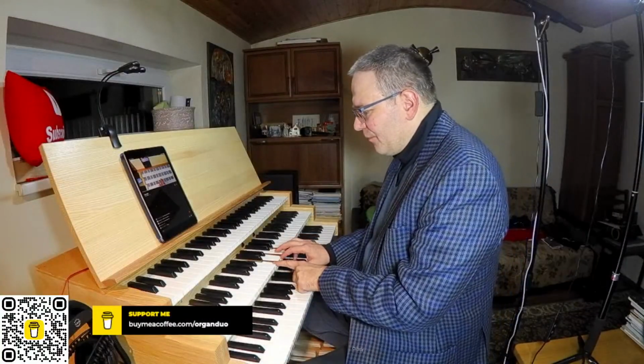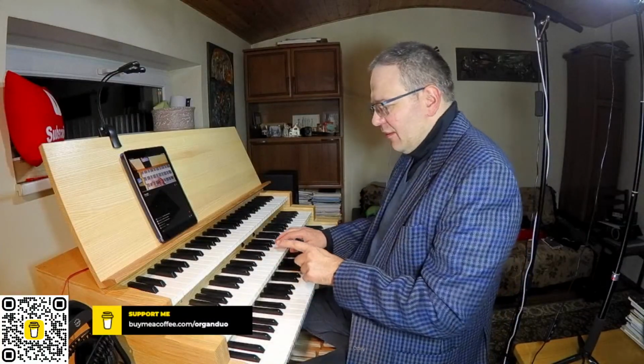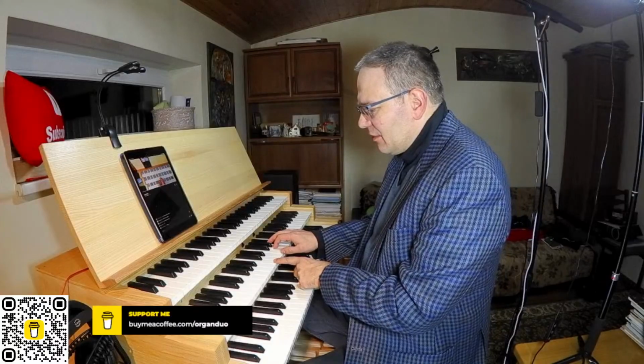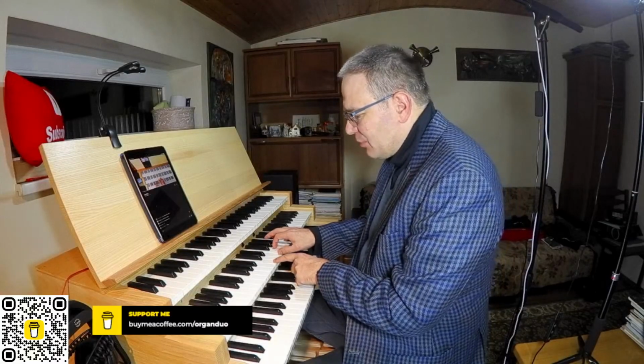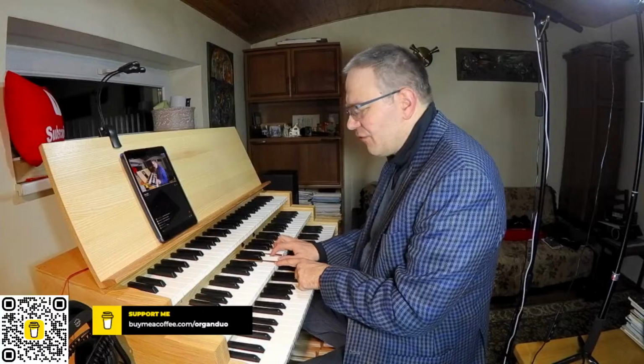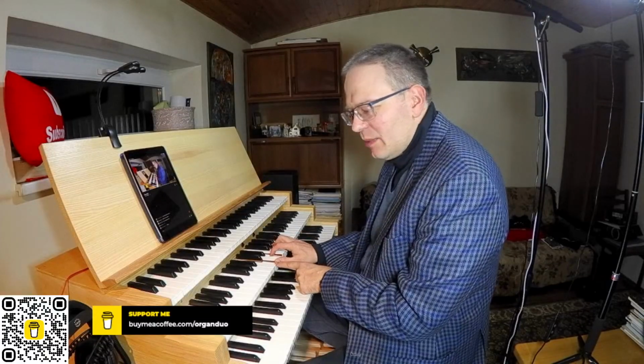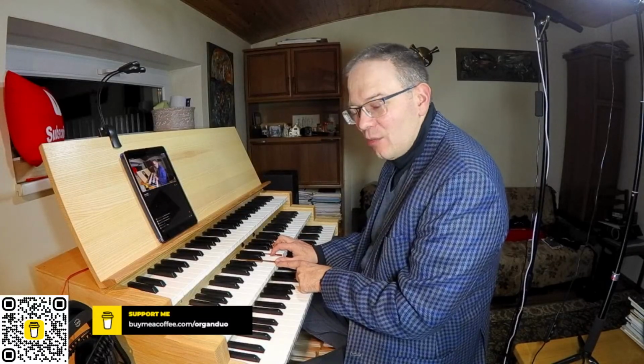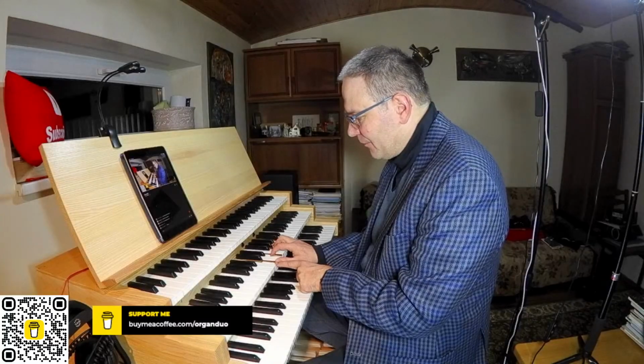Now go back to the 4-part position, where the root of the chord is in the melody, where C is in the soprano, right?